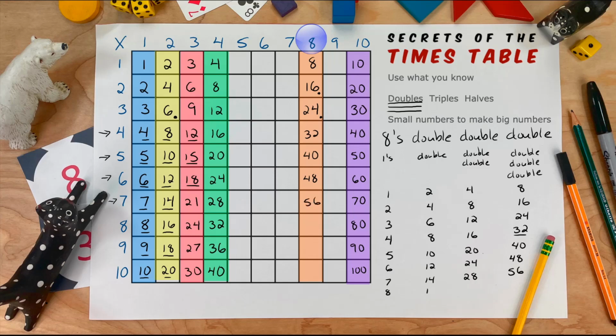8 doubled is 16, 16 doubled is 32, 32 doubled is 64. 64 goes here for the 8s. And for 9, 9 doubled is 18, 18 doubled is 36, 36 doubled is 72. And 10, 10 doubled is 20, 20 doubled is 40, and 40 doubled is 80. And we have our 8s now.